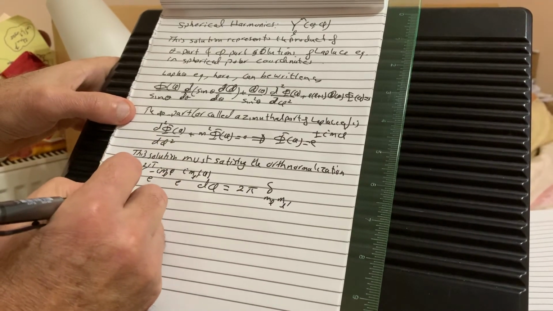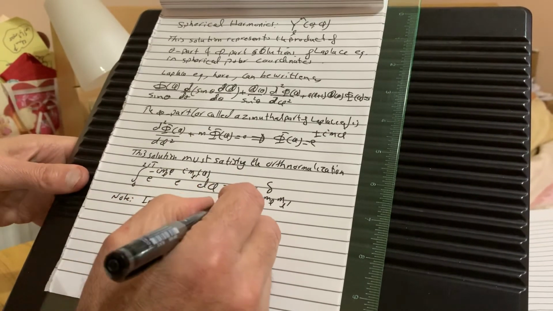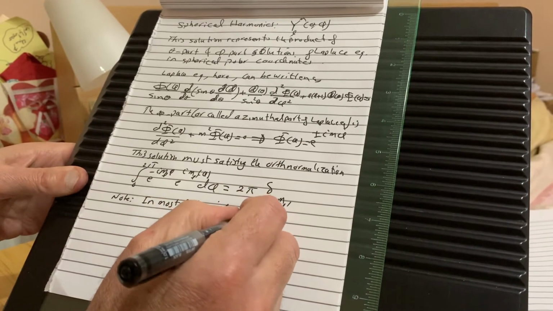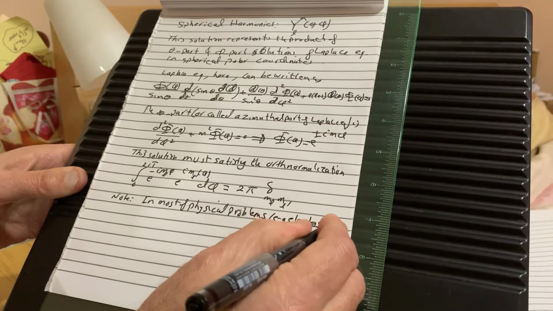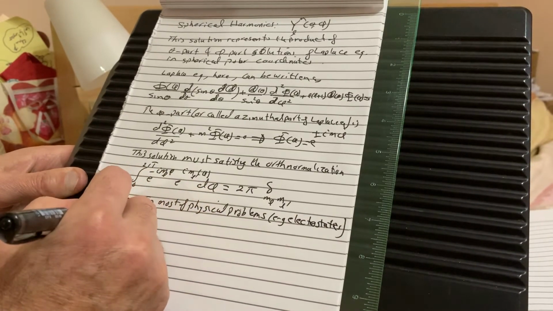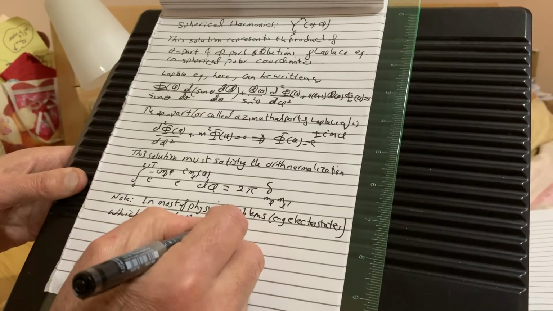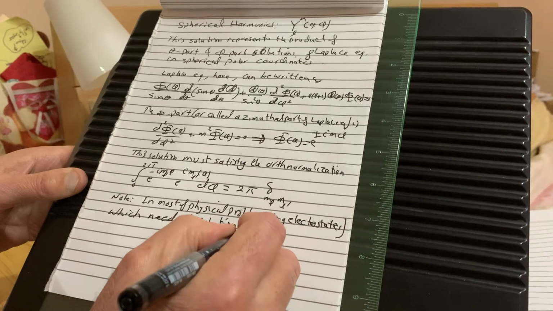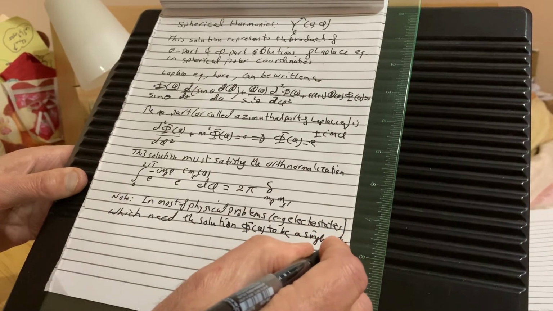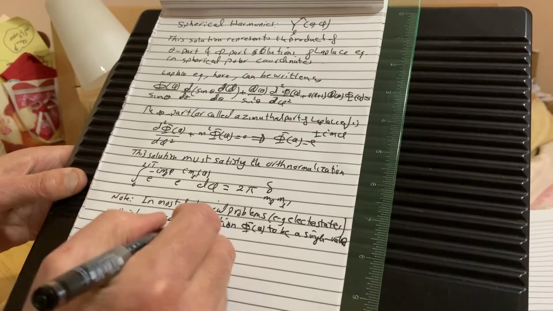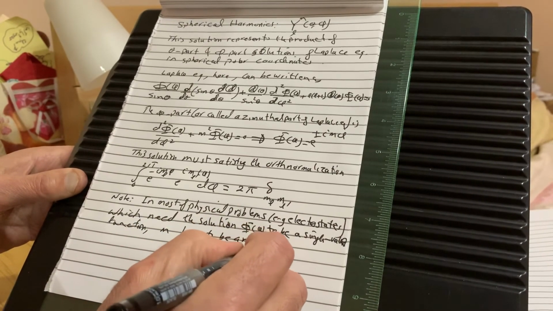Here note, in most physical application problems, for example like in electrostatics, which need the solution phi to be a single valued function, m has to be an integer. This is an important condition.